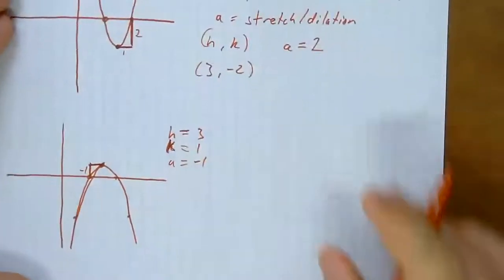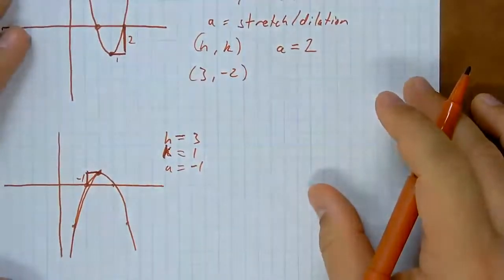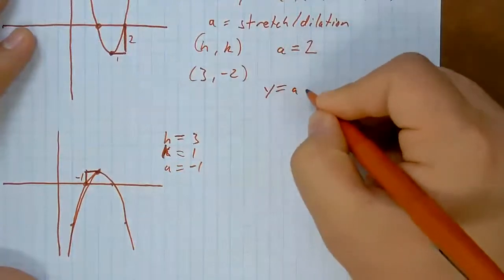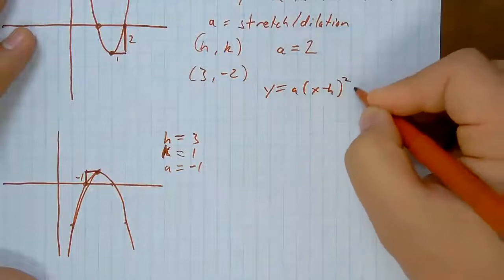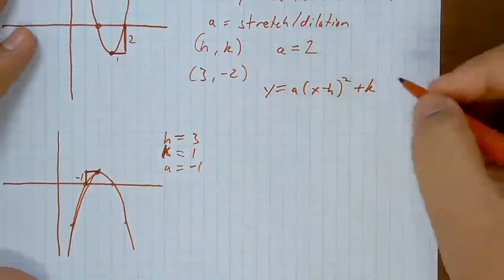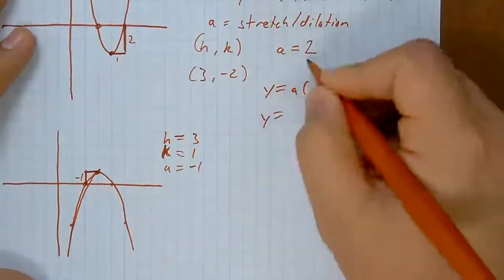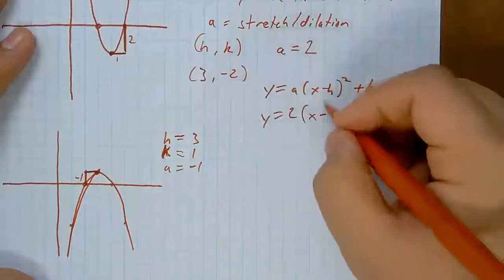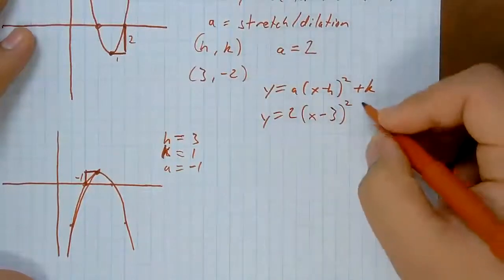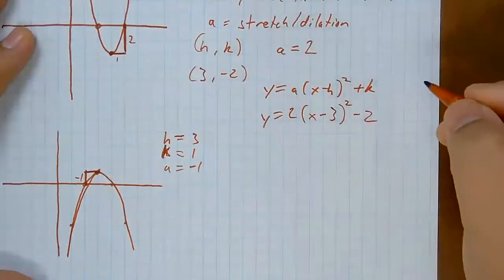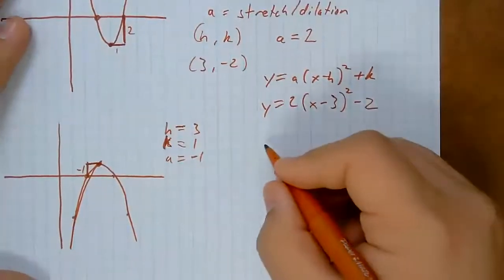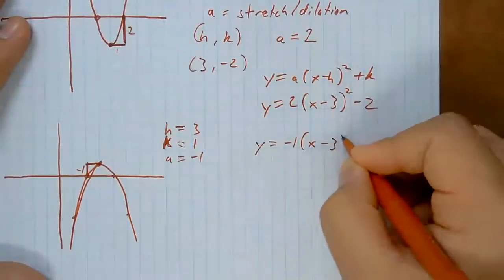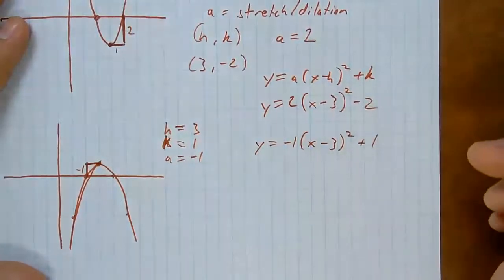And once we have it, we're going to try 2 different examples where we're putting it into our equation. Okay, we're going to be putting it into vertex form. Y equals A times X minus H quantity squared plus K. We're just plugging in our values. Y equals, see, A equals 2, X minus H, 3 quantity squared minus 2. For our second example, we have Y equals -1 times X minus 3 quantity squared plus 1.